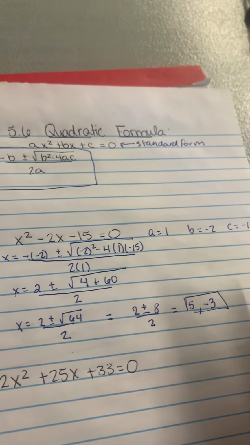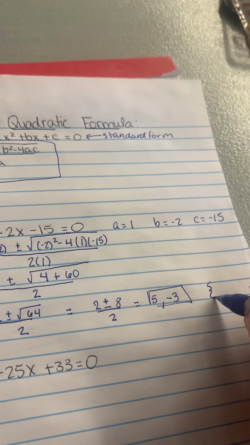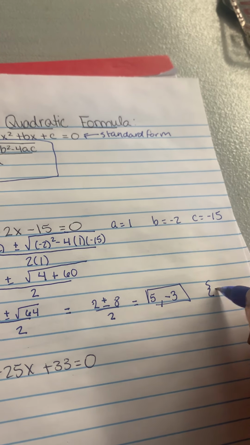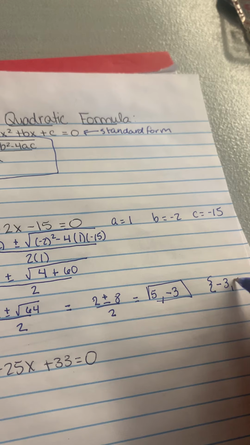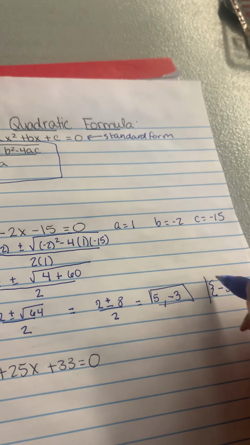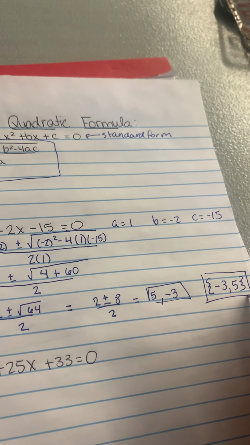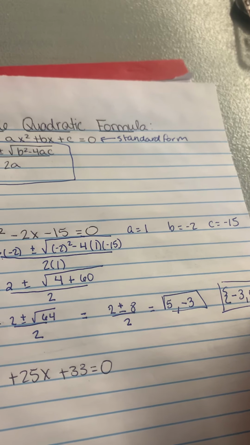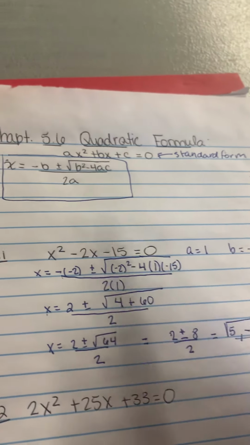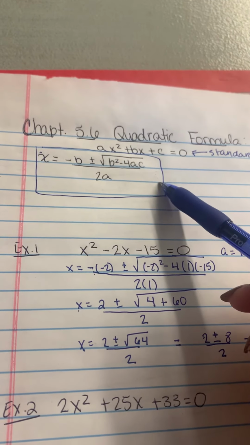But when you go to write your answer, I need them in braces, and negative 3 is first and 5 is second, smallest and then largest. Okay, that's the quadratic formula. You've got to have this formula memorized.